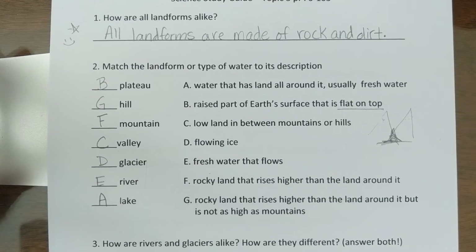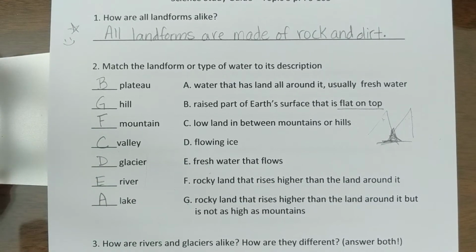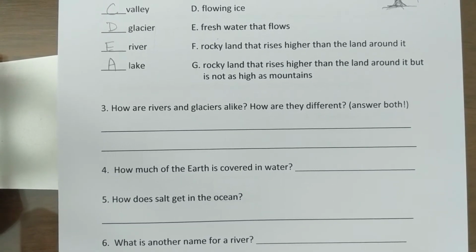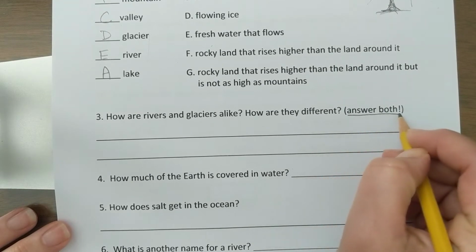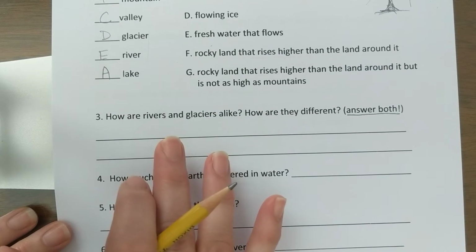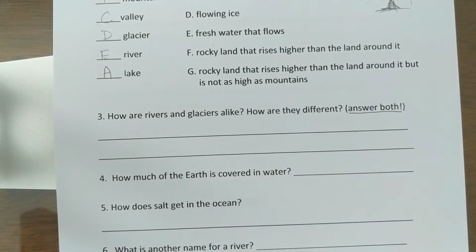Okay, if you need to pause it to get caught up to make sure your letters are all correct, go ahead and do that. Number 3, how are rivers and glaciers alike? How are they different? Answer both. Boys and girls, many times when there are 2 questions, you're only answering one of the questions. If there are 2 questions, you need to answer both of them.